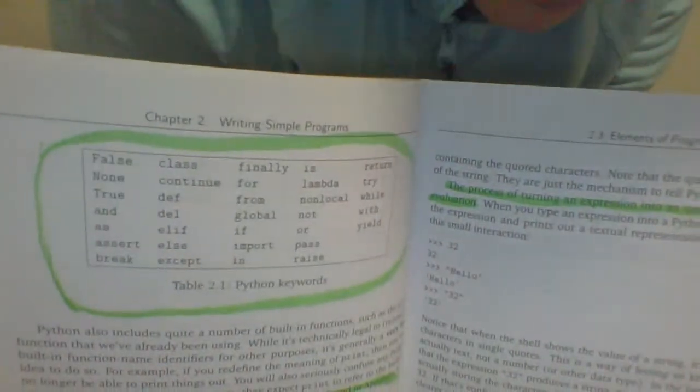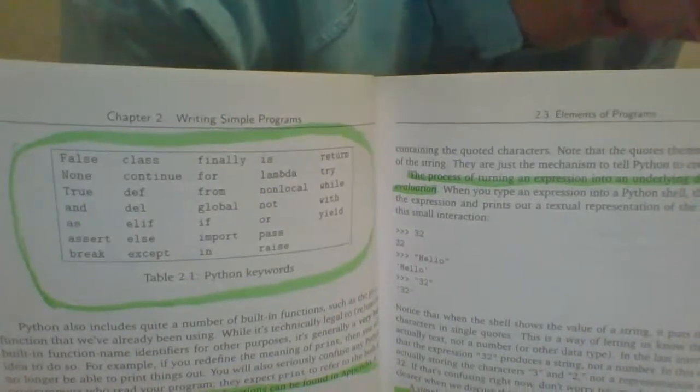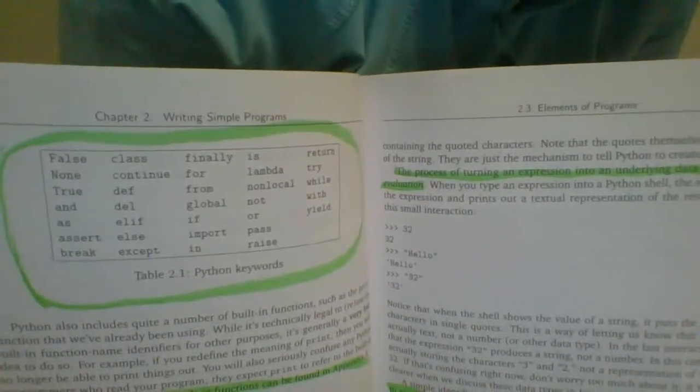This is a used book, but this page over here, let me hold it up to the camera. It's not working well. Oh, camera. You're going to stand up and point this to the camera. There we go. That is the complete list, Table 2.1. And these are words that are already part of the Python program.